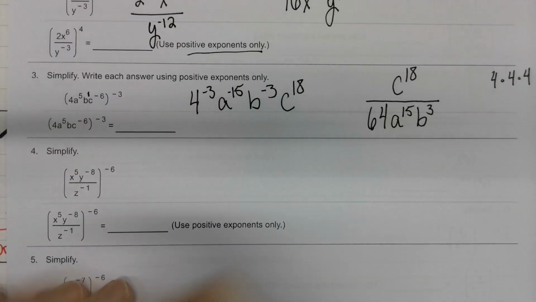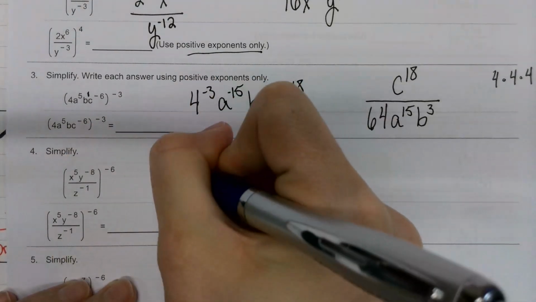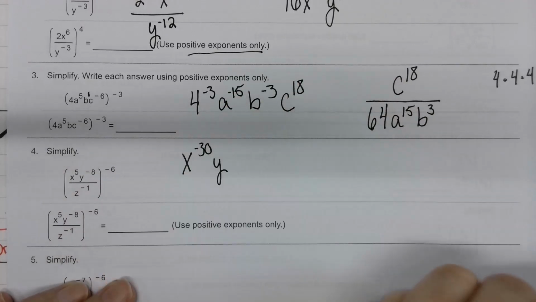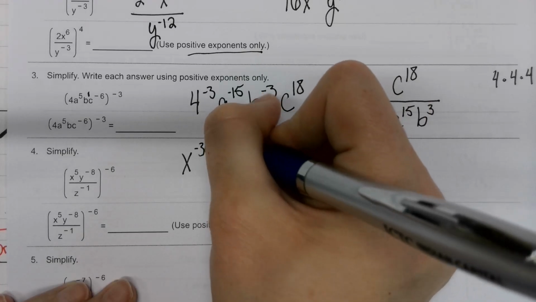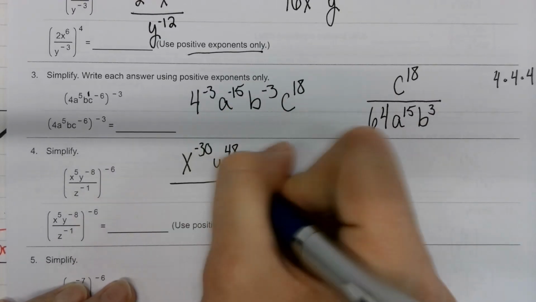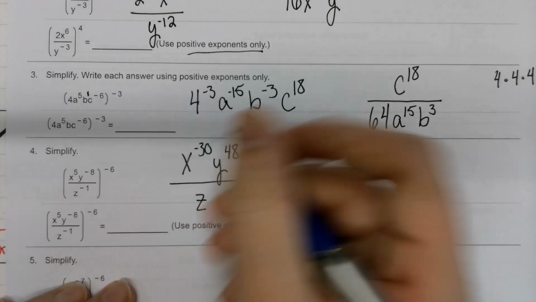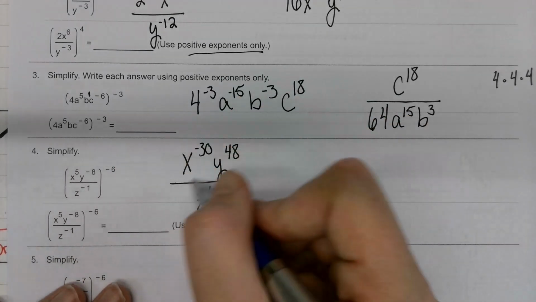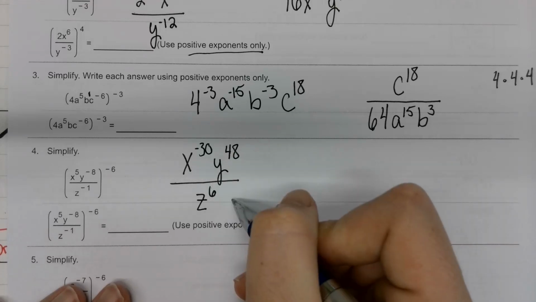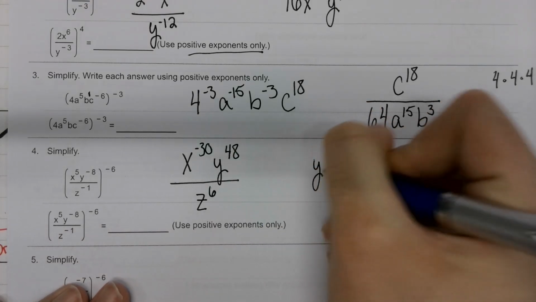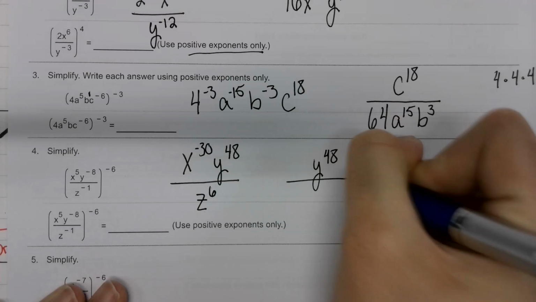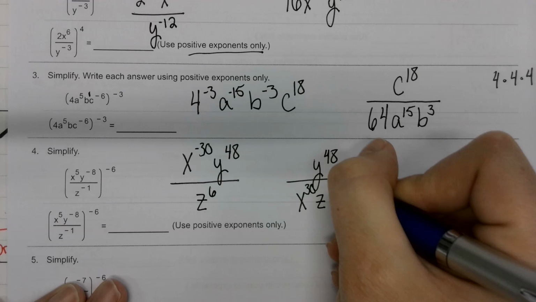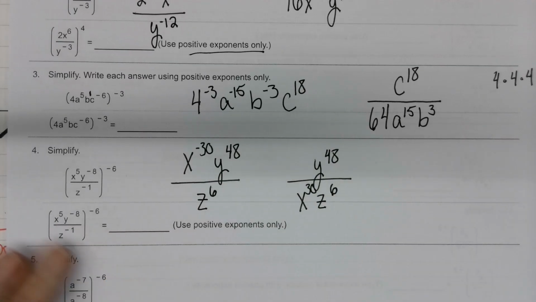Okay, continuing. So 5 times -6 would be -30. Y, -8 times -6 would be positive 48. Z, negative times a negative, and it's 1 times 6, so 6. The only thing that's going to move is this x to the -30th, and we're going to bring it to the bottom. So I'd have y to the 48th over x to the 30th, z to the 6th.